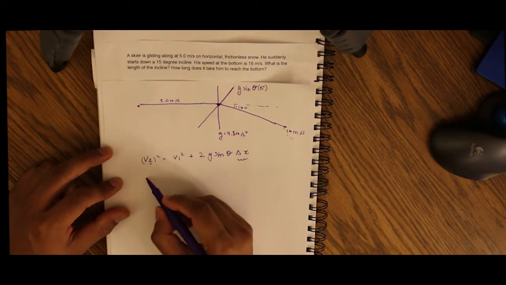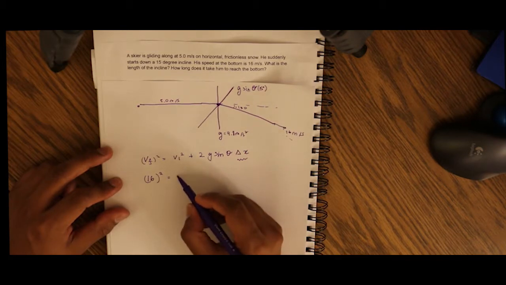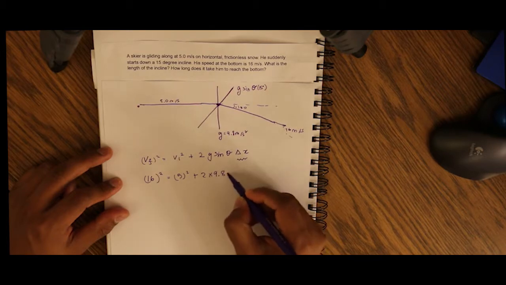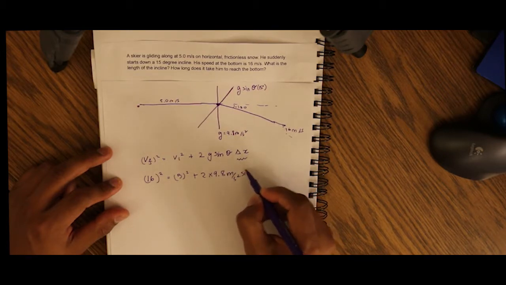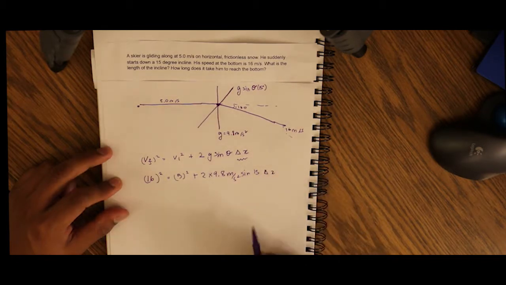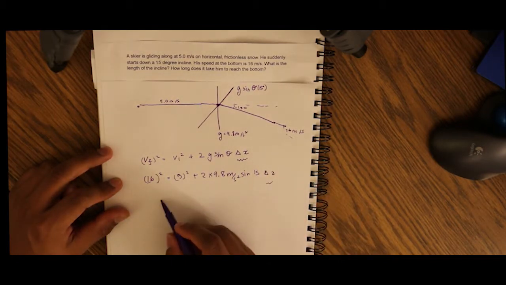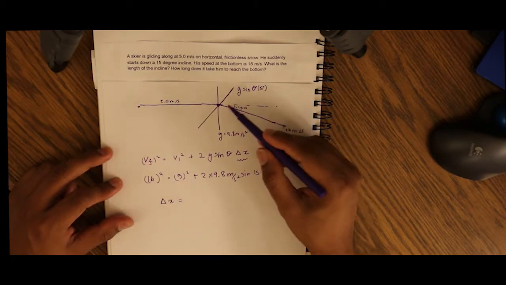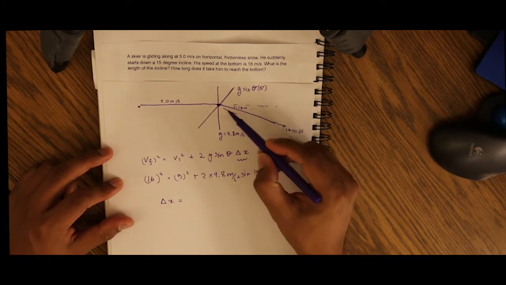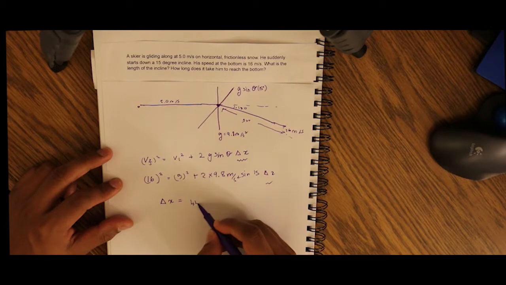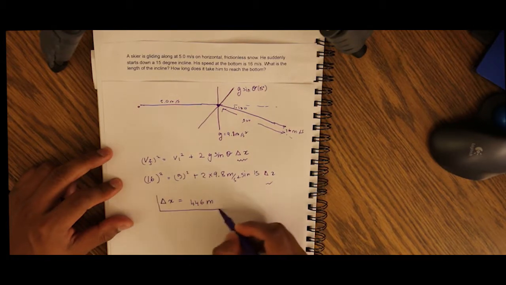So we know final velocity is 16, initial velocity is 5, and our angle is 15 degrees. Now we need to solve for x. So when we solve for x, we find out the length of the incline. That means the length of this distance right here is 446 meters.